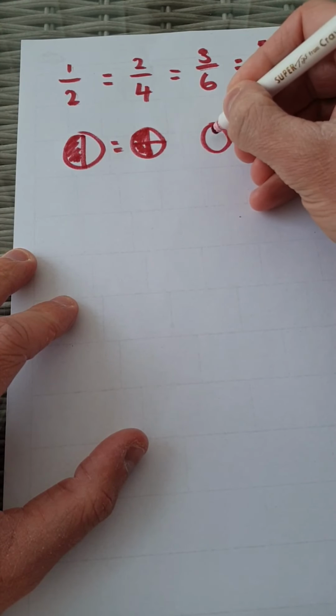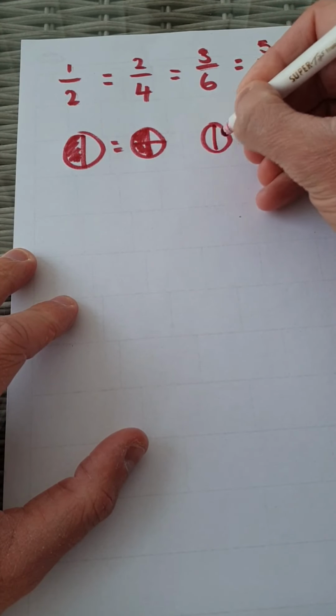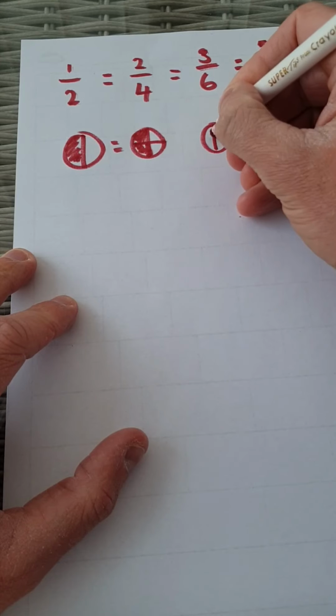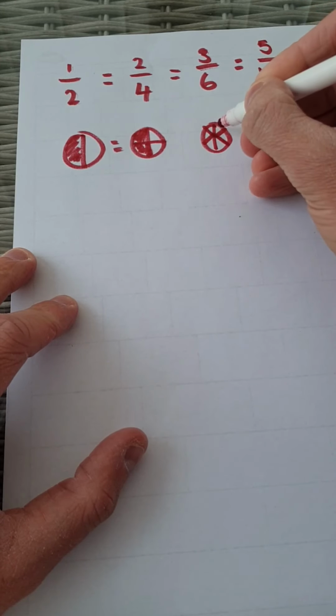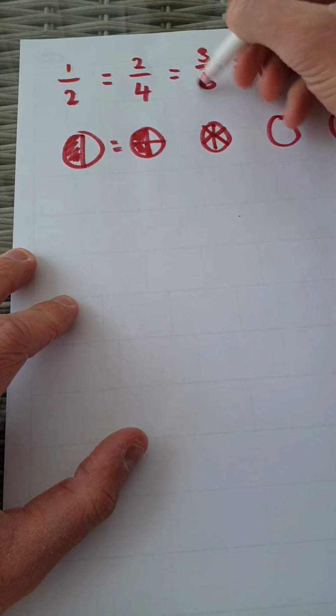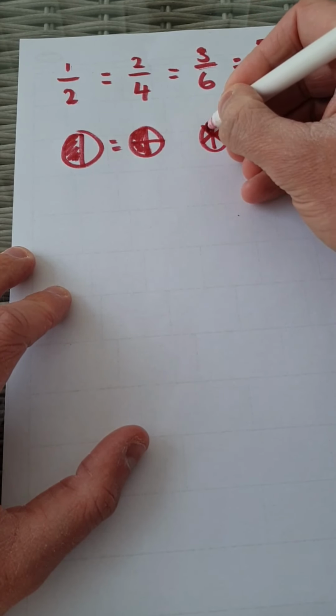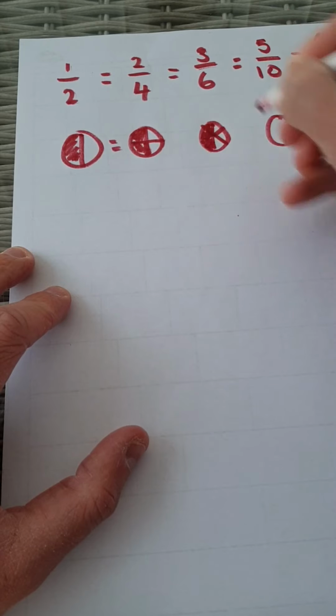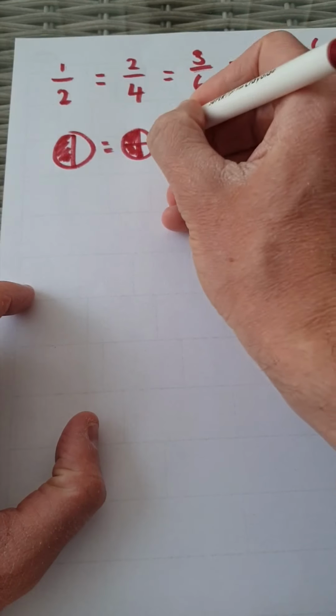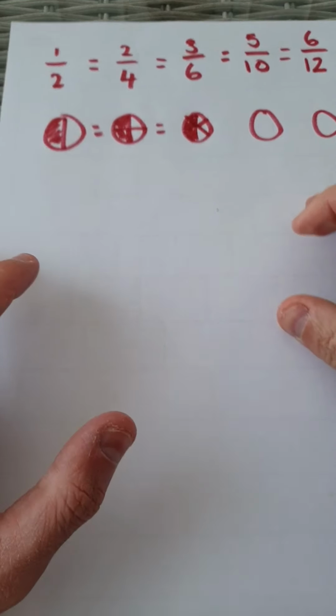We now have 6. So let's try and break this into 6. Let's break it into half. There we go. So we've got 1, 2, 3, 4, 5, 6 parts all together. Remember, we use our denominator to break them into parts. And I'm going to colour in 3 of them. And as you can see, they're all again looking exactly the same.